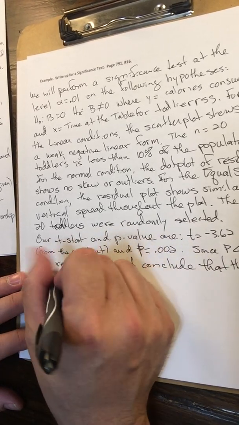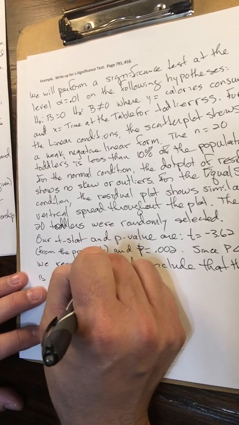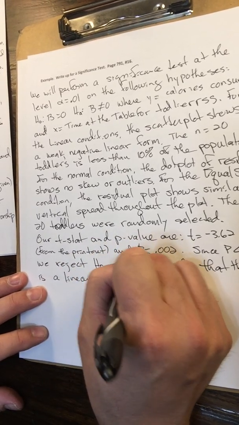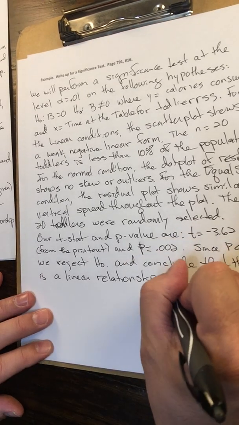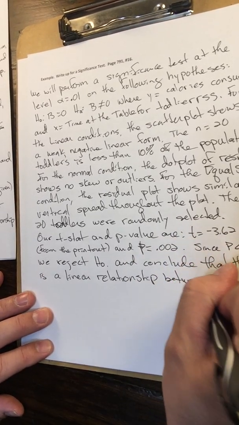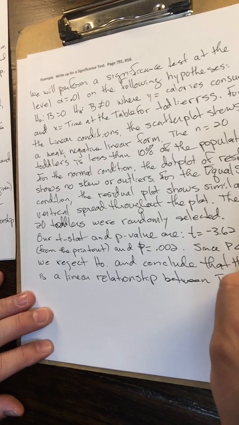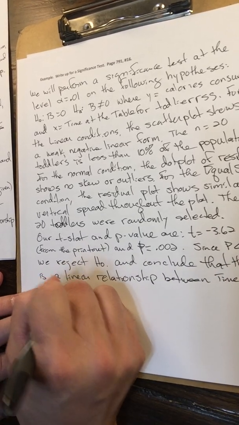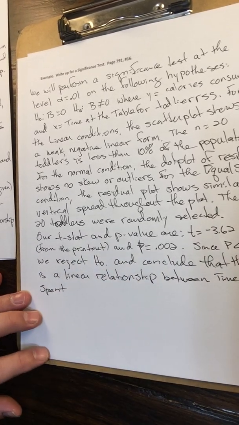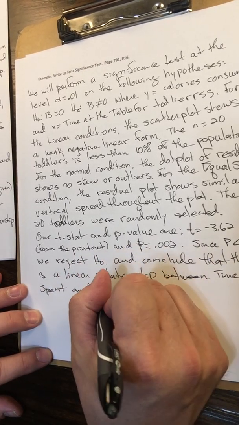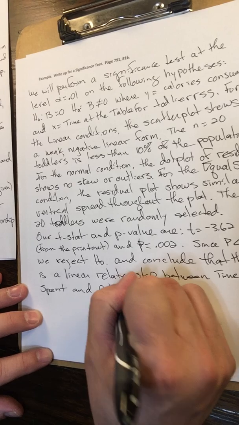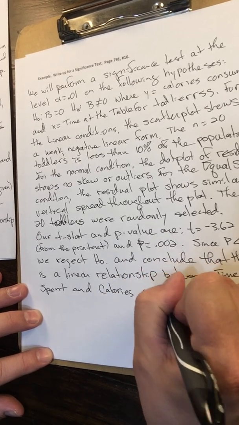There is a slope, right? There is a linear relationship between time spent at the table by toddlers and calories consumed.